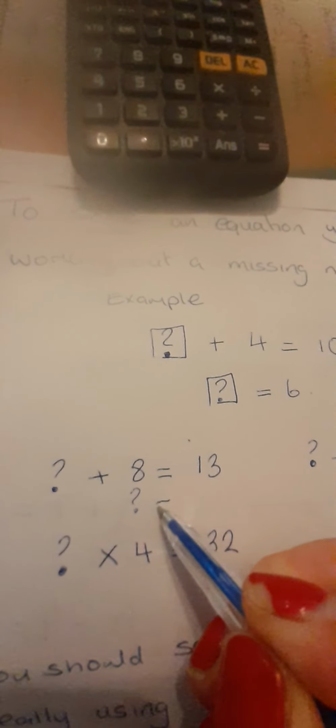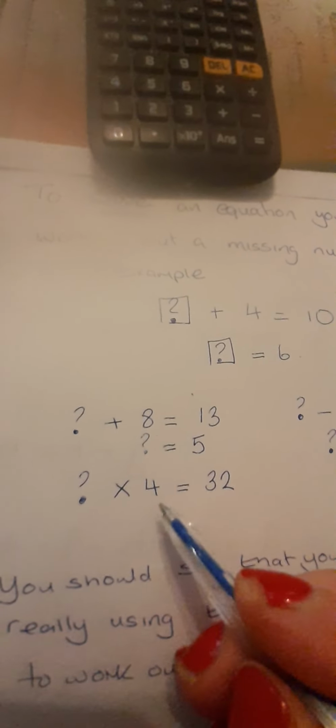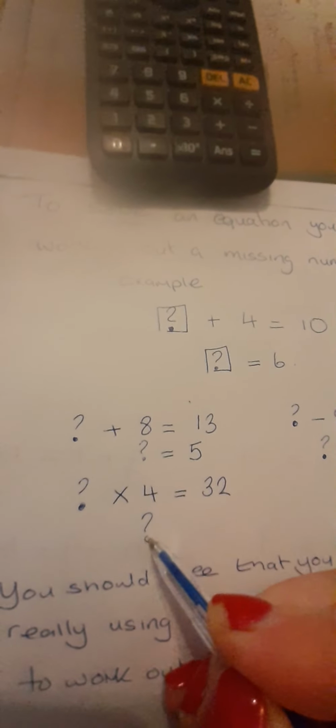So let's look at some more. Question mark plus 8 equals 13. So that missing number must be 5. Something take away 9 is 5. So think about that one. That missing number must be 14. 14 take away 9 is 5. Something times 4 is 32. That missing number is 8.